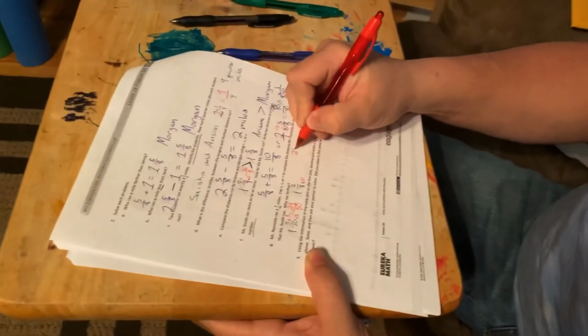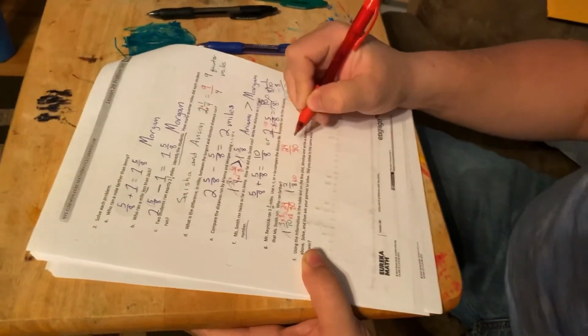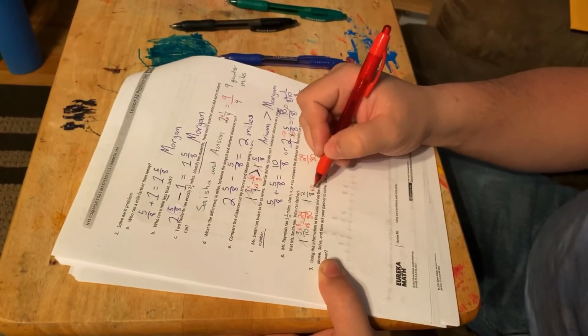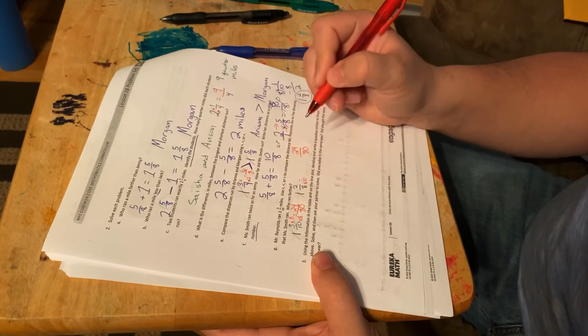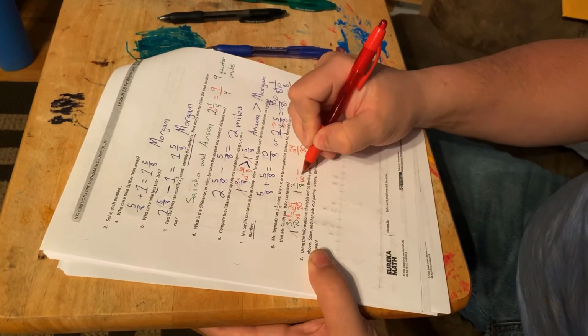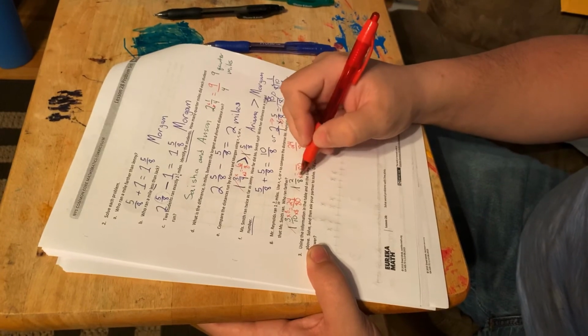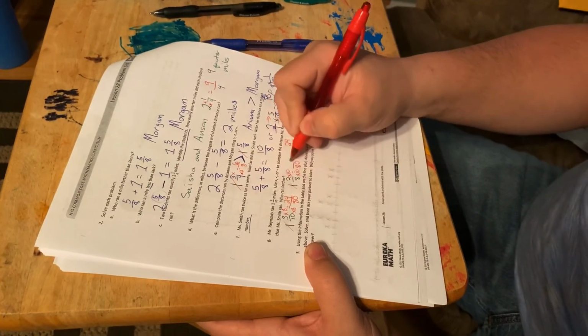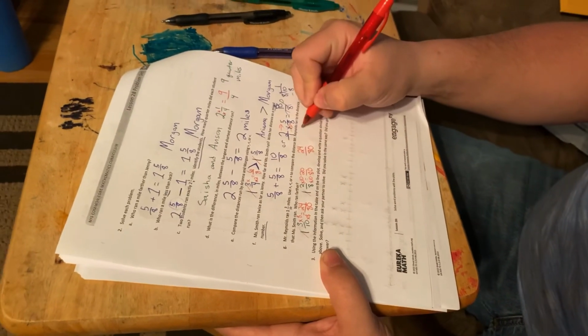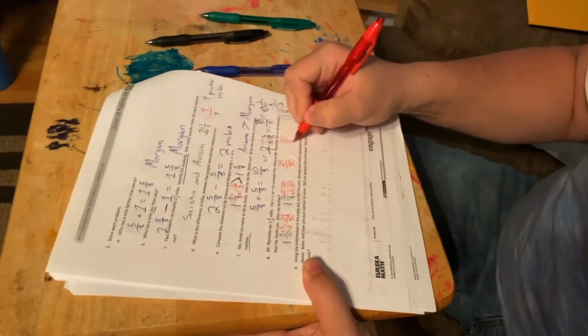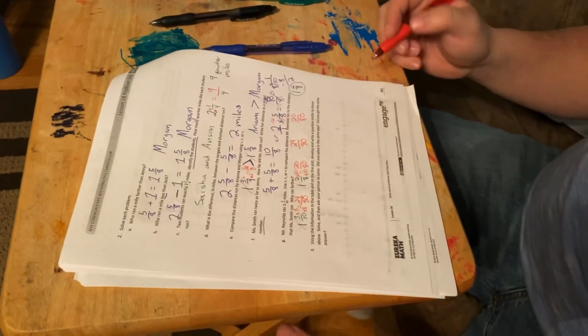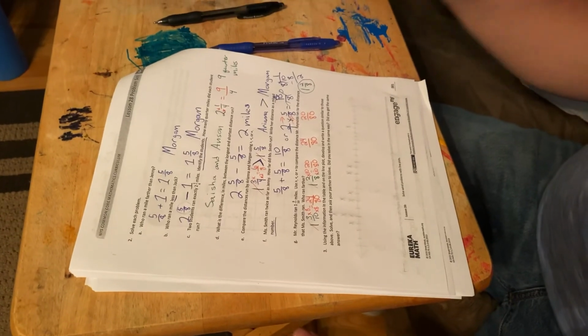So now I'm comparing 20/80ths to 24/80ths. And now which one is larger? It's going to be what Mr. Reynolds ran. So who ran further? Mr. Reynolds. Yes. Excellent.